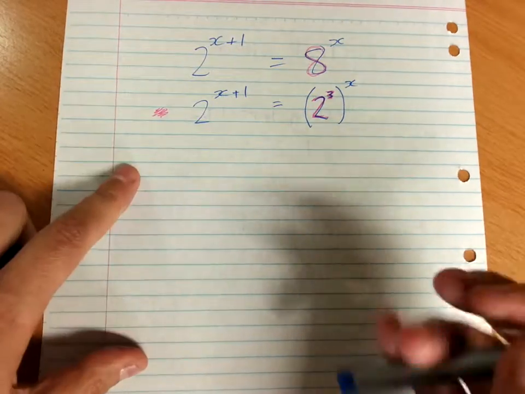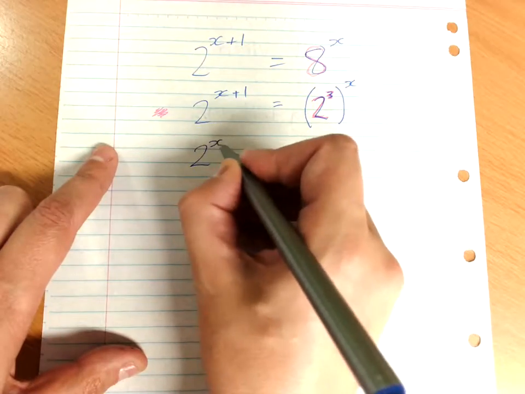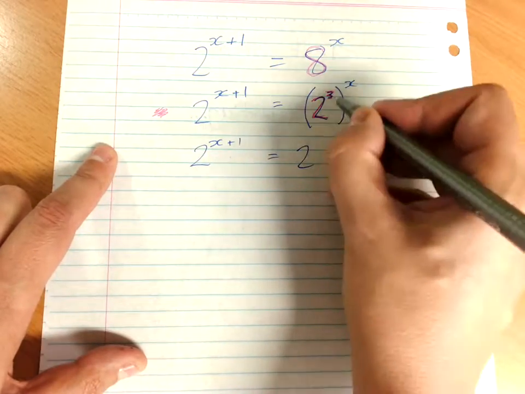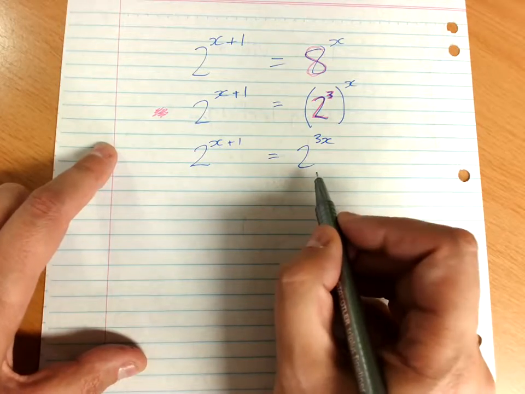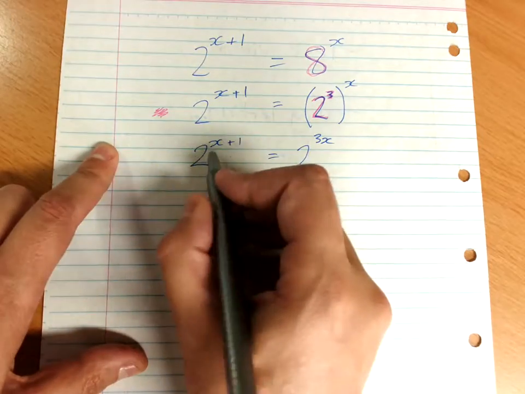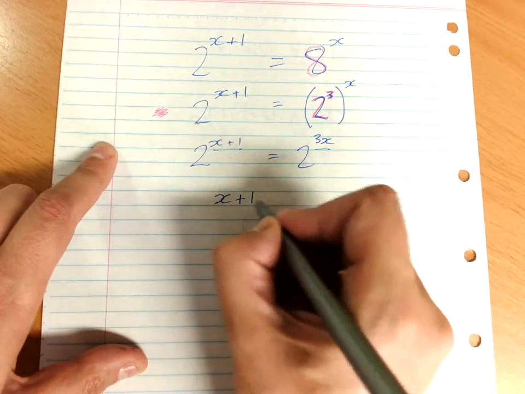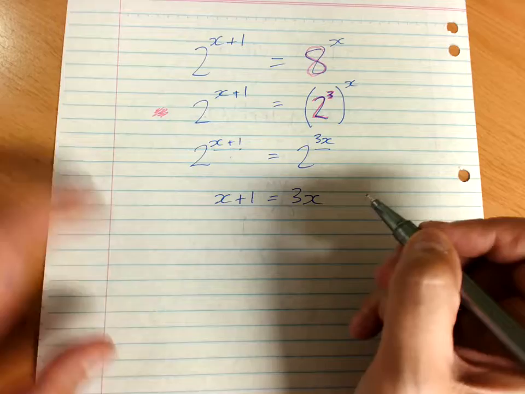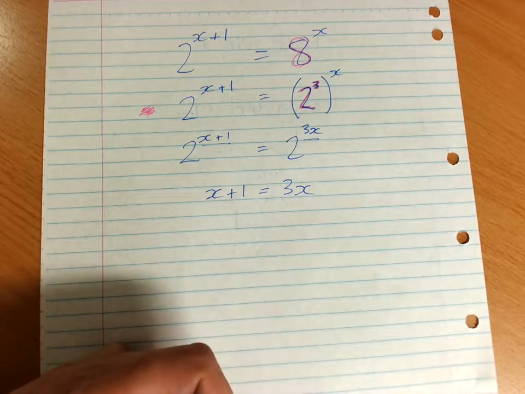Then I have a power of a power, so I'll expand that out. 3 times x is 3x. Now I've got the same base. So these equate. X plus 1 equals 3x. And then you have a solvable equation.